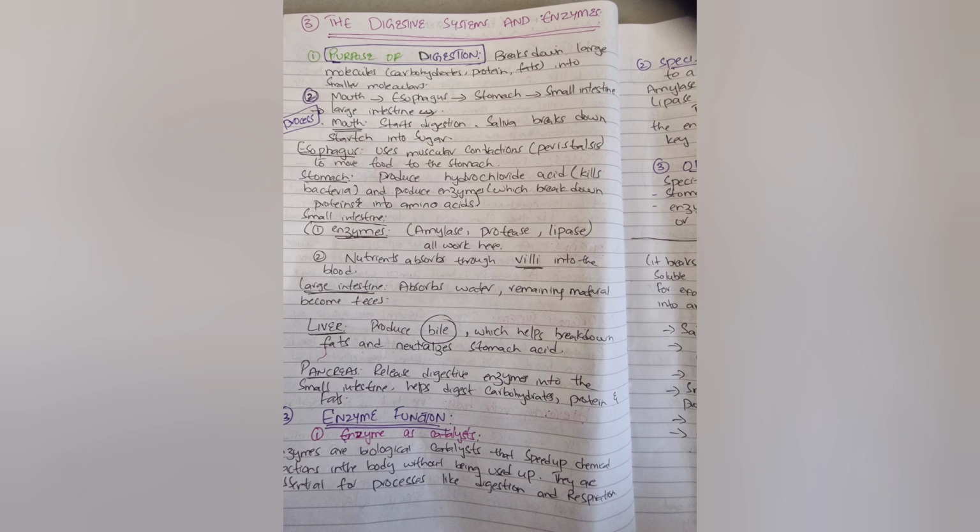And then the small intestine. The small intestine has enzymes that break down food as well. Amylase, protease and lipase all work here. Nutrients are absorbed through villi into the blood. So these three enzymes come in under the small intestine: amylase, protease and lipase.